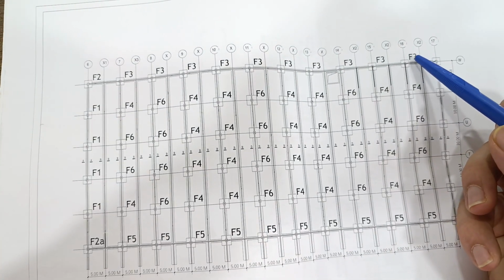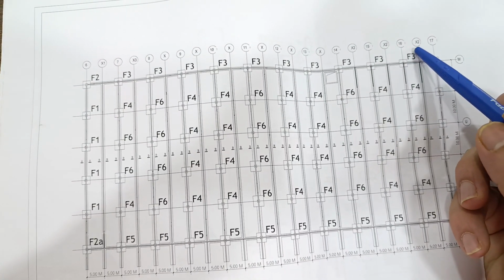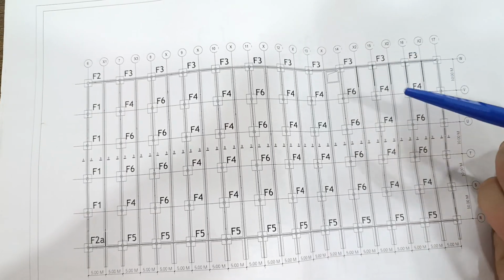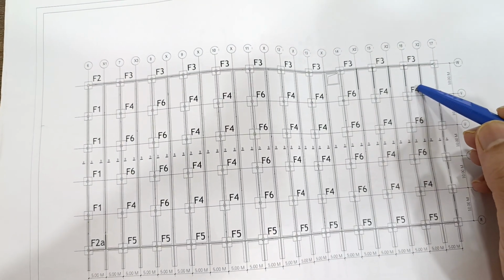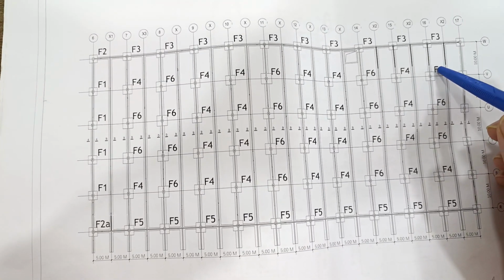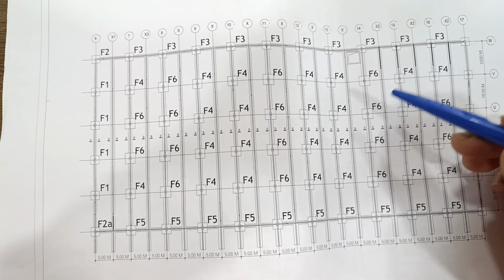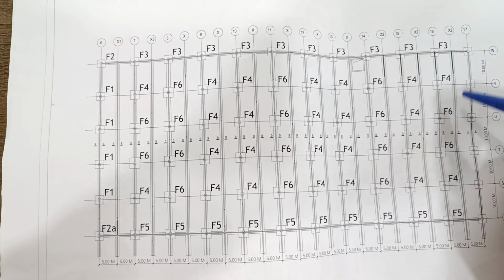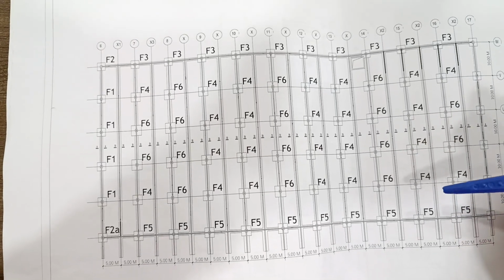Now the signs which are used: F3 means that it is foundation number 3. When there comes a sign of F4, it means that it is foundation number 4, and we have to check details for footing number 4, or consult with footing number 4. So in this drawing we have different kinds of footings.